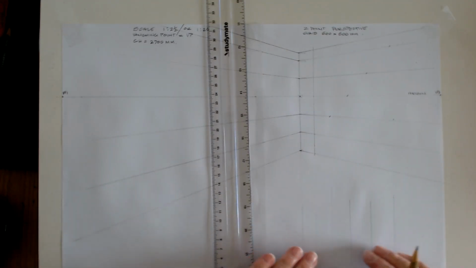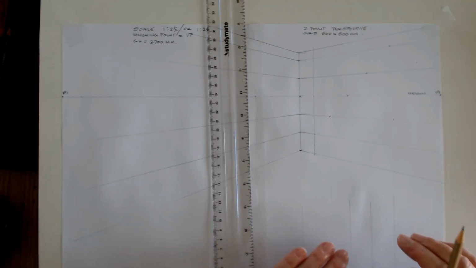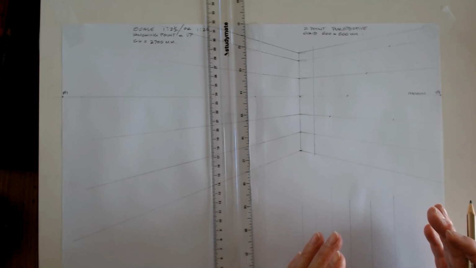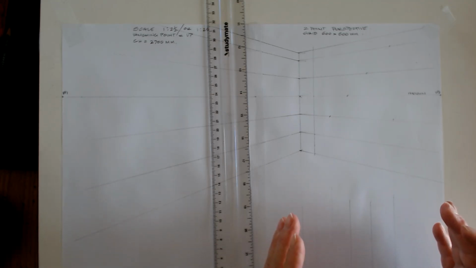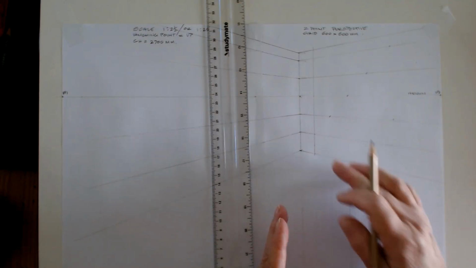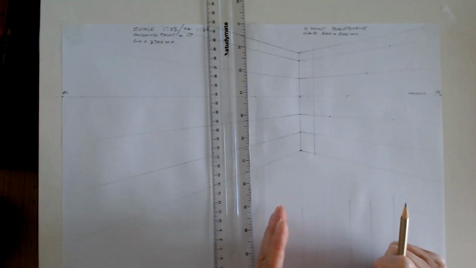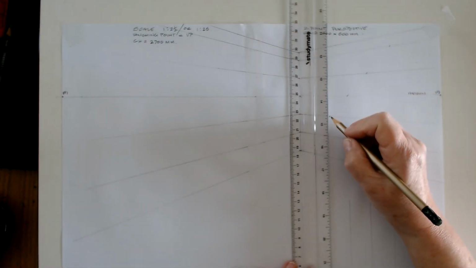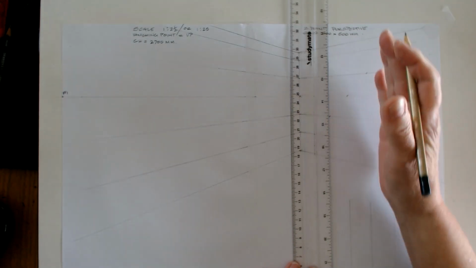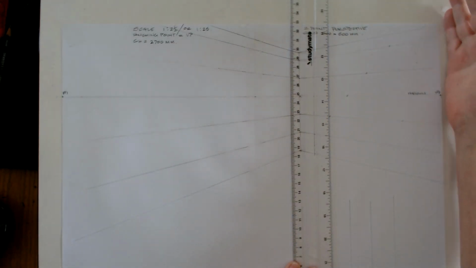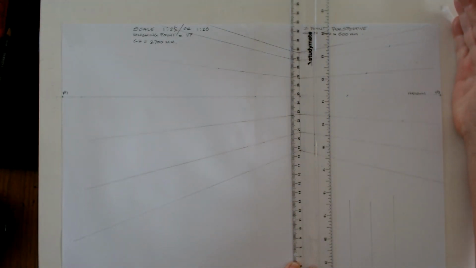If it looks like it's still too close together, then I may want to change this first one. But let's just go with what we've got at the moment. If I do need to add any more onto my grid, I can always stick another piece of paper here. Don't panic.